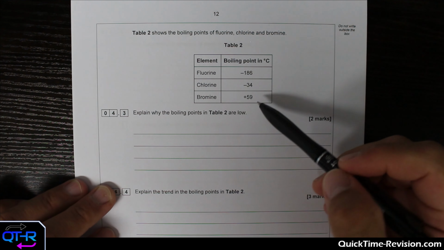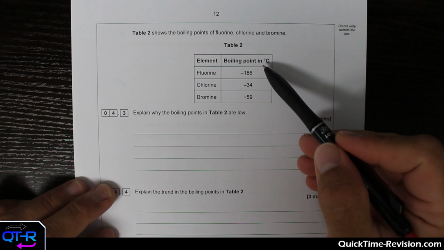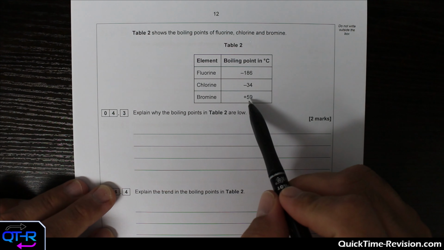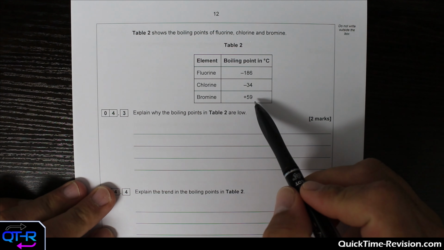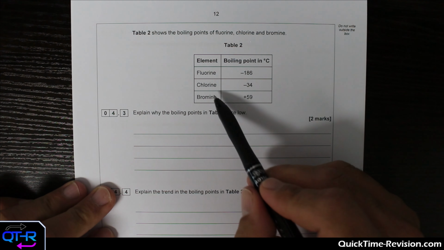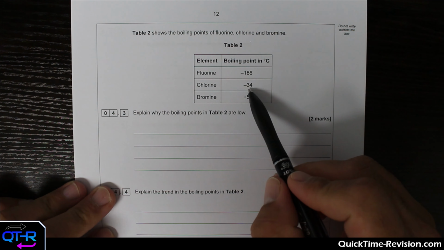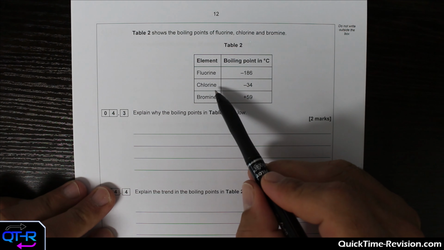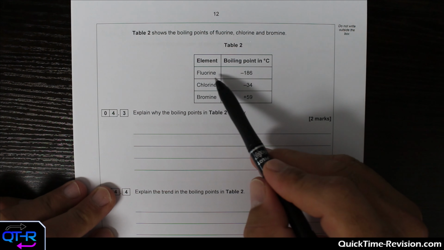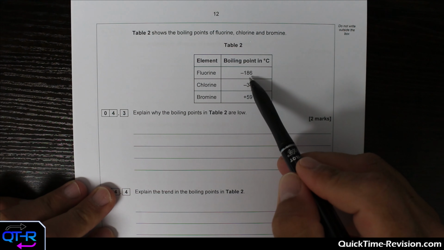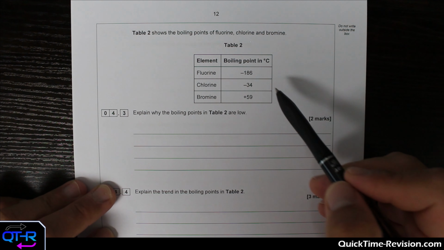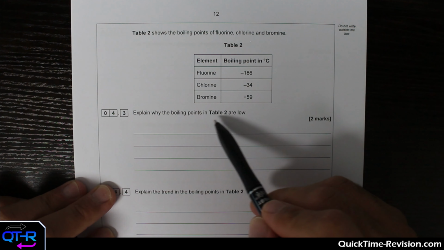Okay, now the boiling point is that temperature at which a substance becomes a gas. Now, bromine is plus 56 degrees Celsius. If you consider water, which is 100, that is pretty low. And then we're looking at chlorine at minus 34 degrees Celsius. That is pretty cold for a human, but for chlorine, that is the temperature at which it actually becomes a gas. And then you got fluorine at a ridiculous minus 186 degrees. Fluorine at minus 186 degrees becomes a gas. Anything lower than that, it will turn into a liquid, okay? Right, so explain why the boiling points in table 2 are low.